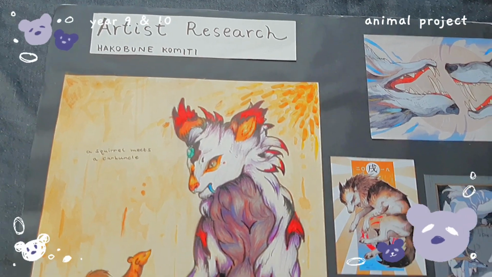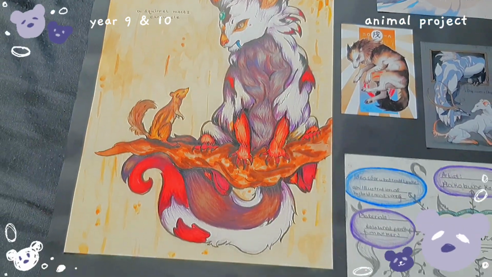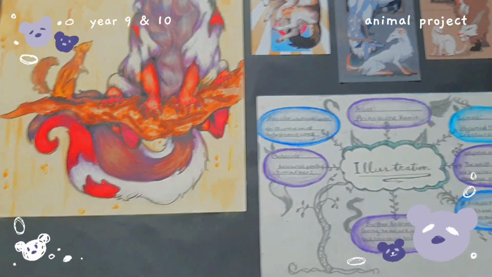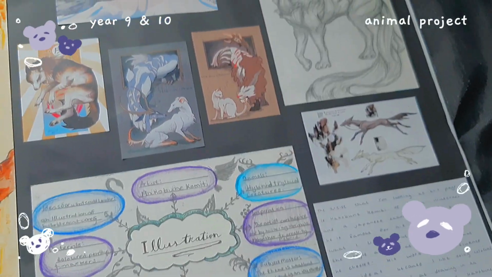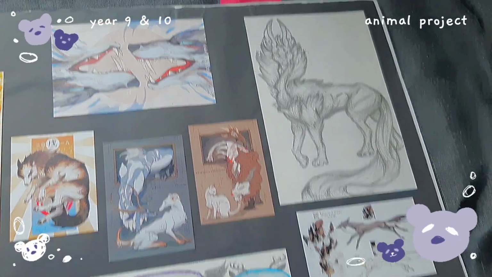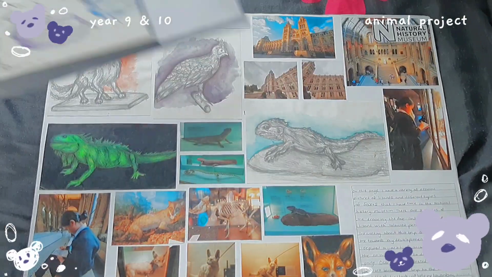Starting off with the artist research page, the artist I chose is Hakubuni Komiti, which I found on Tumblr, thanks to my friend who recommended me to use Tumblr and Pinterest to look for alternative artists. Another note, this artist page took me 3 tries to lay it out to give to my teacher for the final grading. And now moving on to the next page.